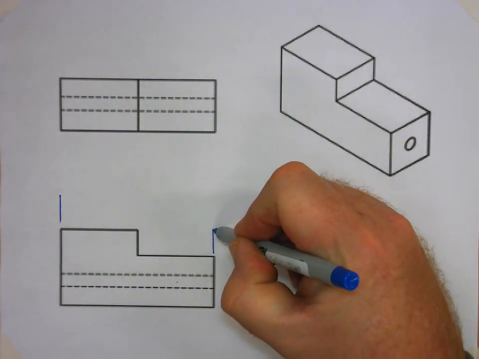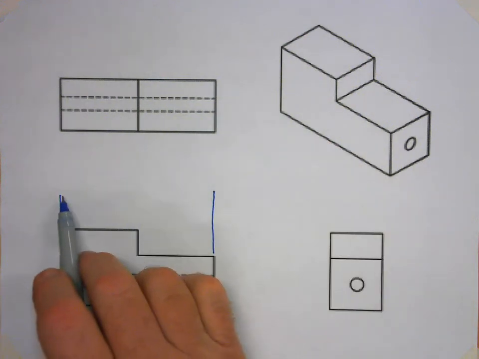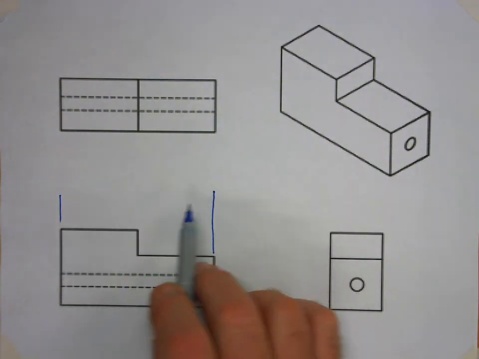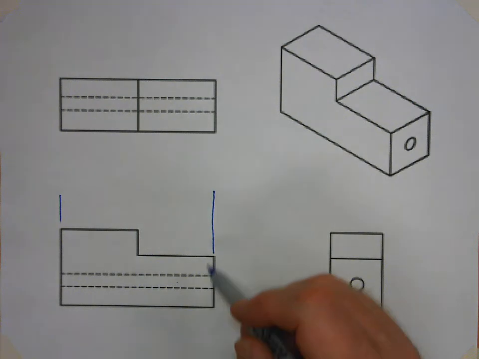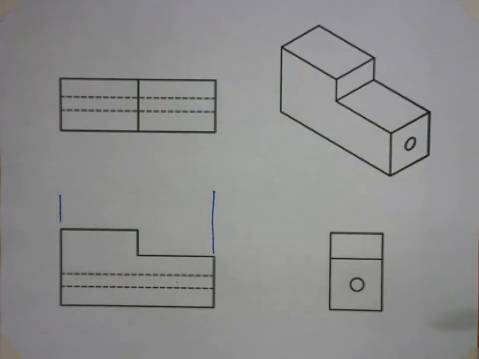Our extension line straight up. And it should be approximately the same height here. I'm a little higher here, but you get the idea. They should be approximately the same height. Those are extension lines. Gap here, gap there. Once our extension lines are in place, we know where to put our dimension lines.